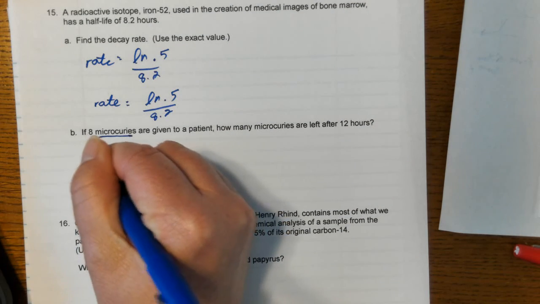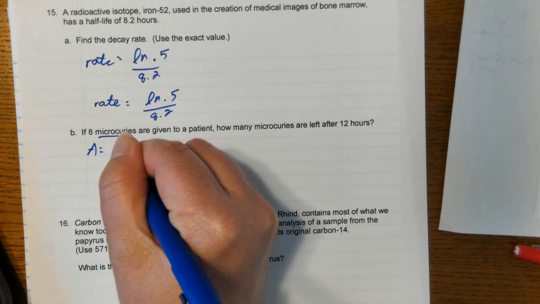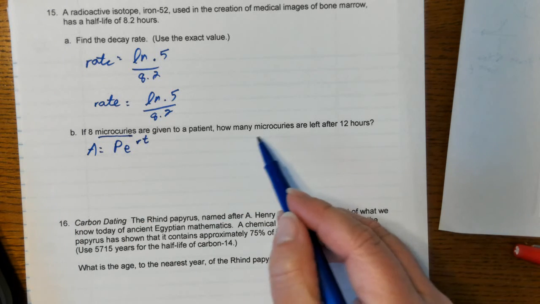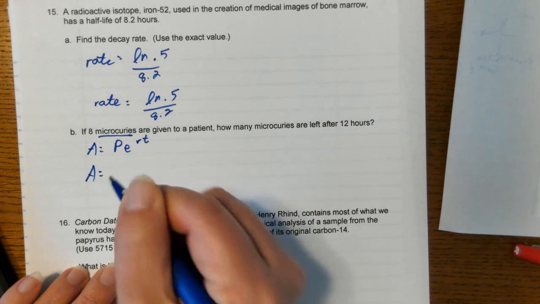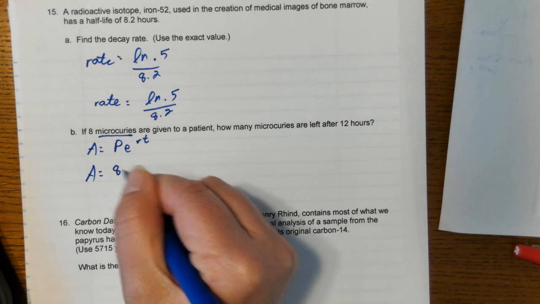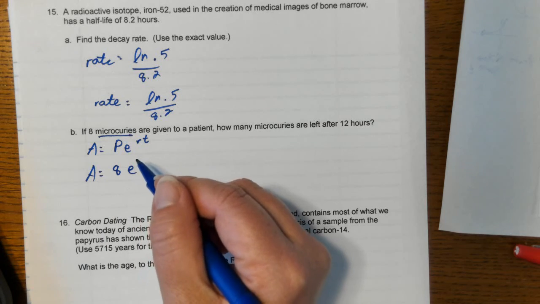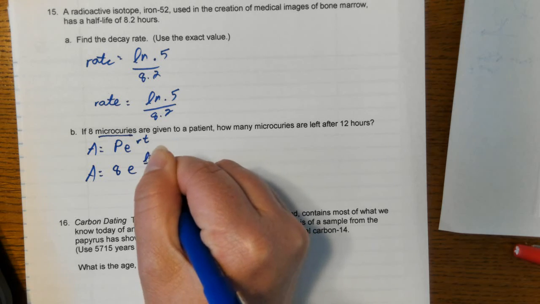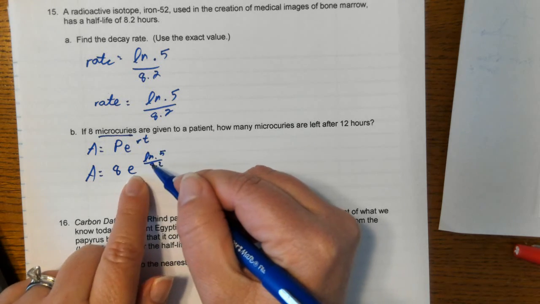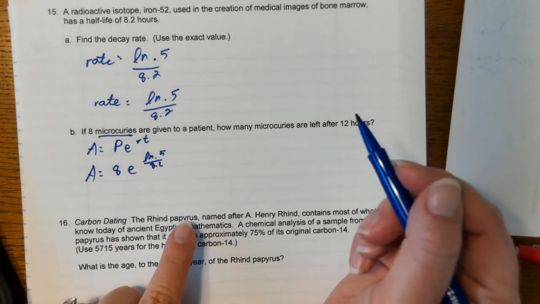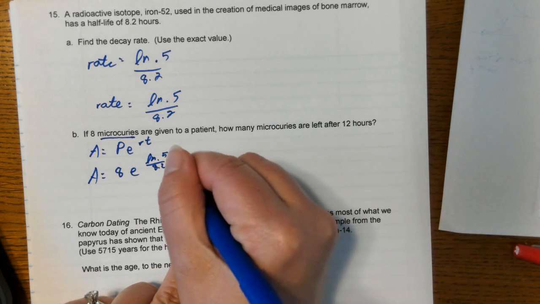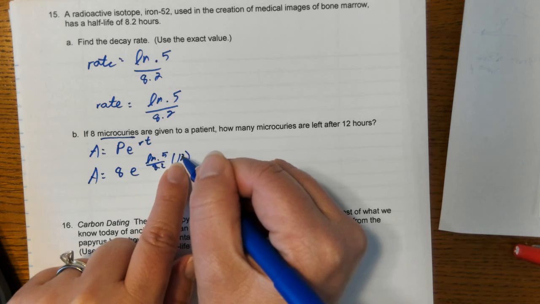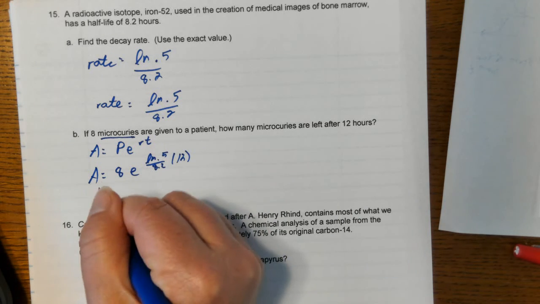So the amount at the end equals our starting amount times e to the RT. And they asked us how many are left. So they're asking us for A, the amount at the end. Started with 8 times e to the RT. The rate was the ln 0.5 over 8.2. That's a fraction, and that whole thing is the exponent. And then we still need our time. They told us the time was 12. So that whole thing, ln 0.5 over 8.2 times 12, that whole thing is an exponent.